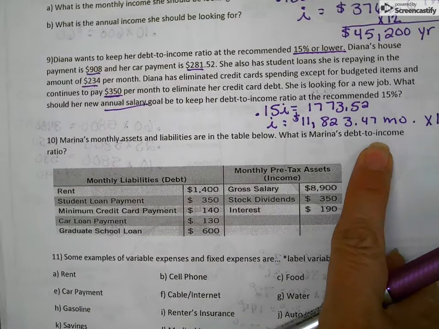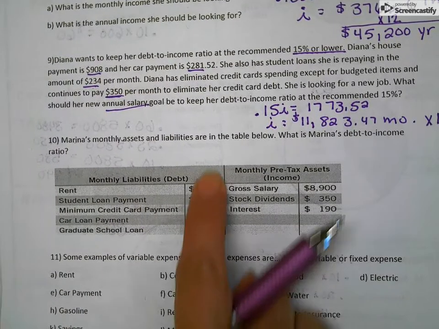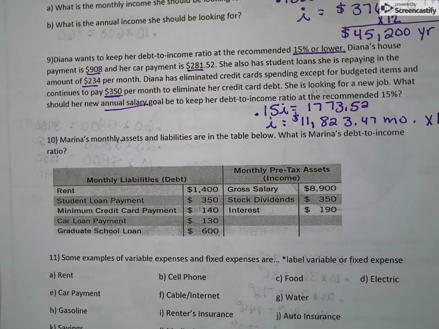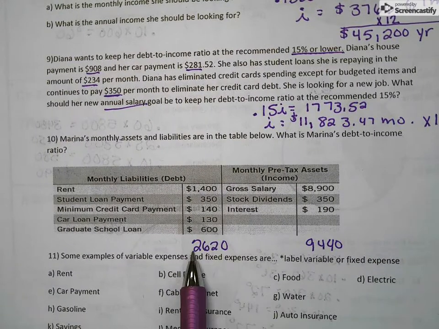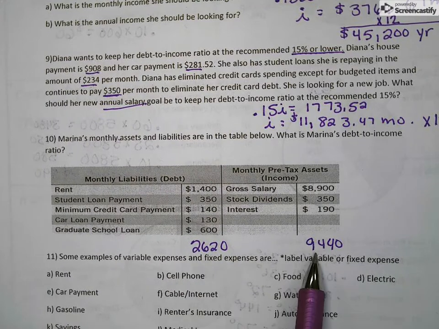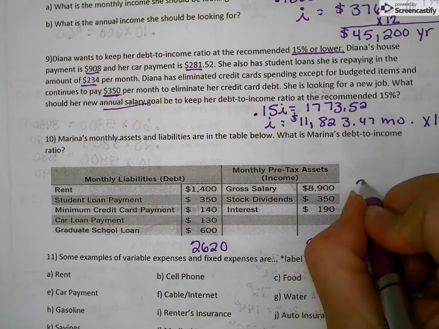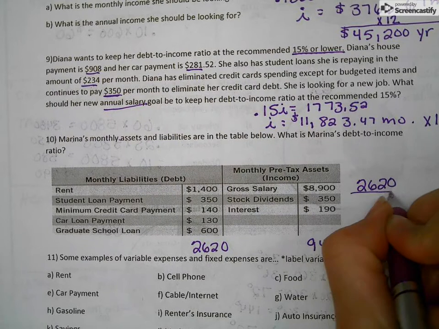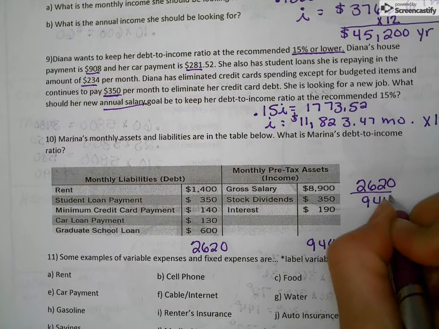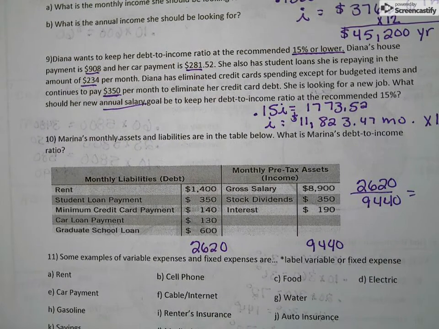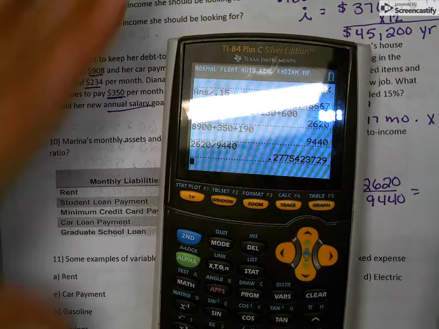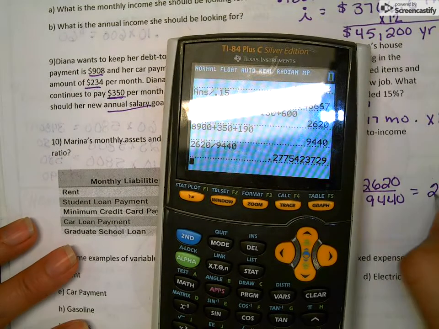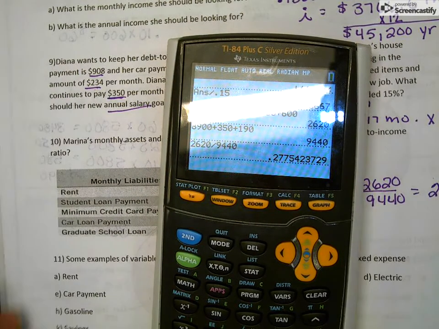Here we have a debt to income ratio. You're going to add up these two columns. I'm going to do that. Just pause. So I added up our debt and I added up our income. So we're just going to take our debt and divide that by income. 2620 divided by 9440 and round it to 28%.